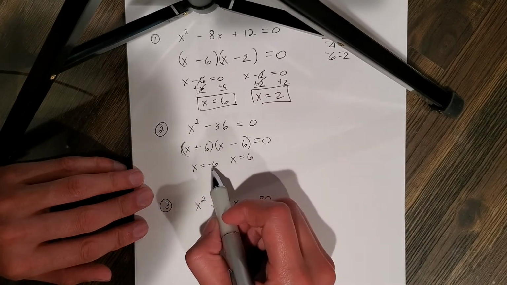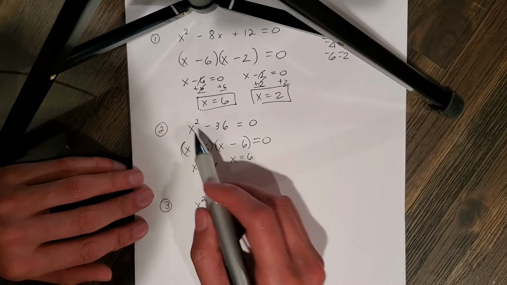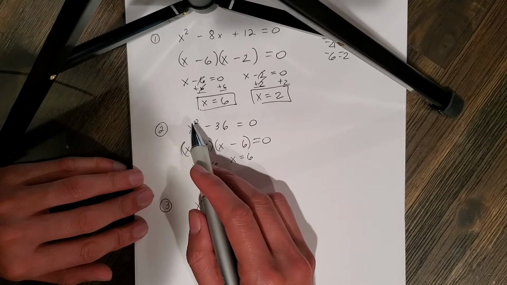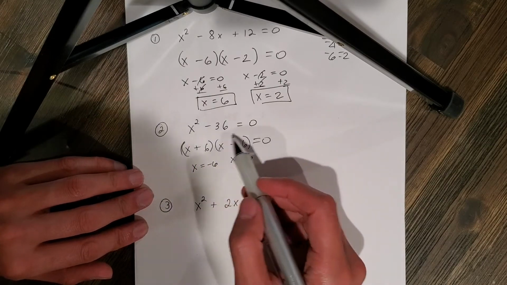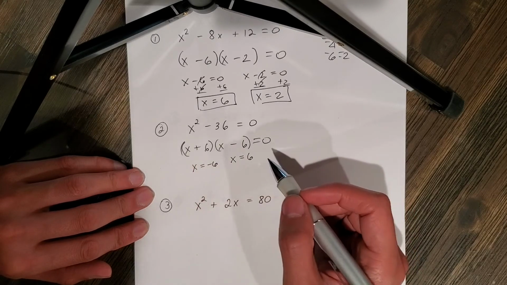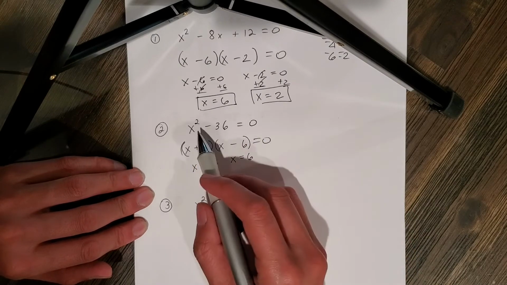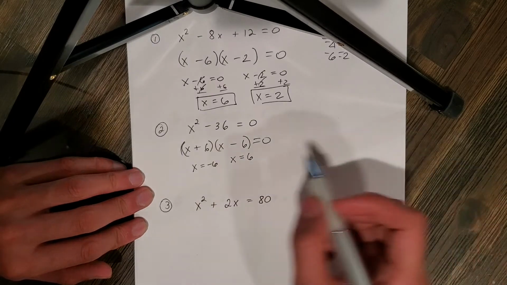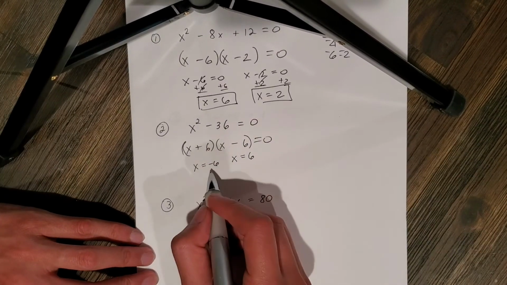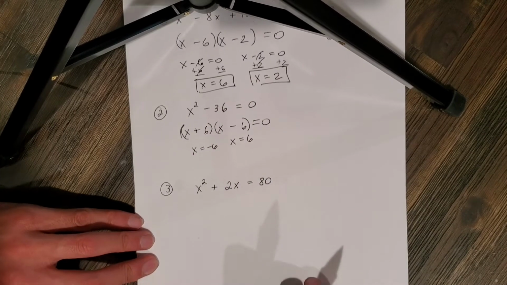Notice, let's plug in a negative 6 here. If I do negative 6 times negative 6, isn't that 36? And what's 36 minus 36? 0. Now plug in the 6. 6 squared, isn't that 36? Yes, it is. 36 minus 36 is also 0. So you see again, the degree tells us we can have at most 2 solutions, and that's how many solutions we have. Those are the 2 solutions.